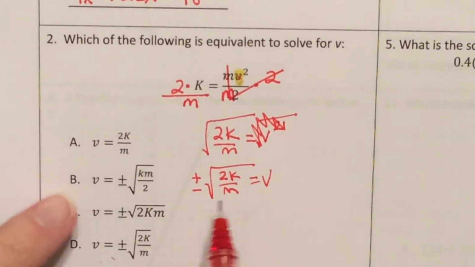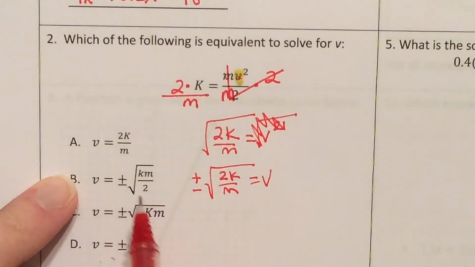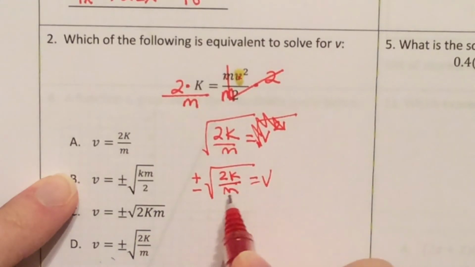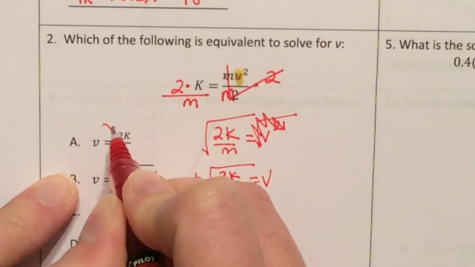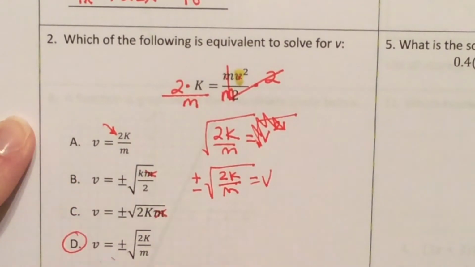And we just have to match. So we're looking for the square root, we're looking for divide by m. So here's a divide by m, the m's not on the bottom in the denominator, the m's not in the denominator, and here we don't have that square root symbol, so our correct answer is going to be D.